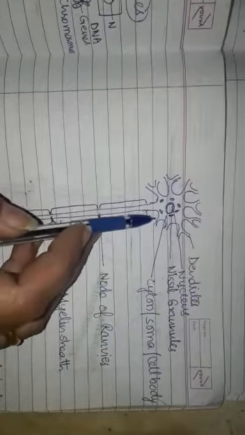Next is neuron. Neuron is the structural and functional unit of neural system. A neuron or nerve cell is a microscopic structure which consists of three major parts. The first part is the cell body, the second is the dendrites, and the third part is the axon.